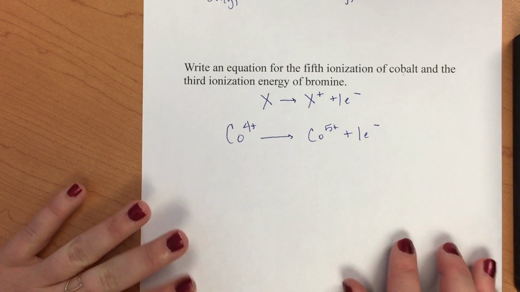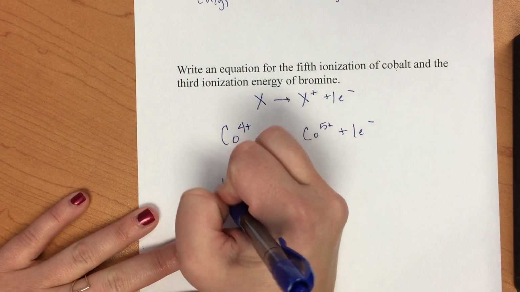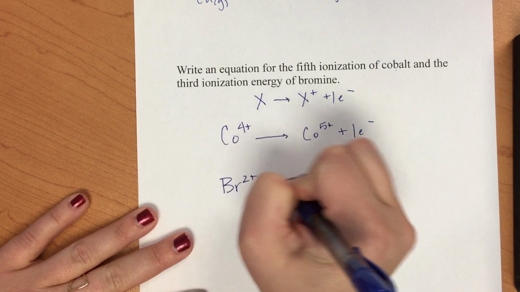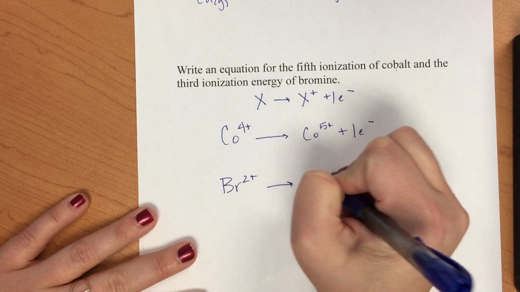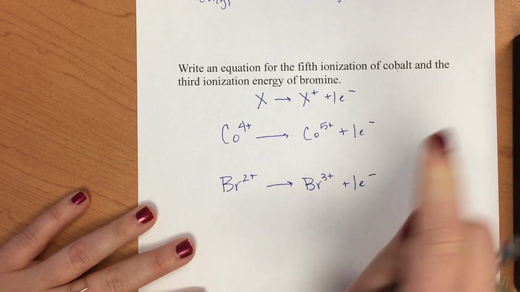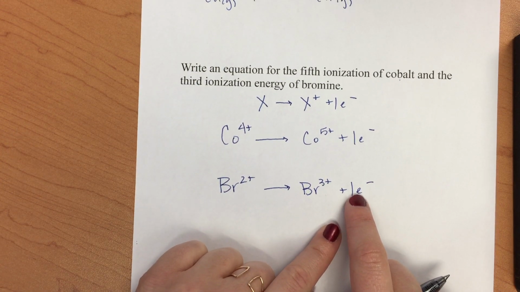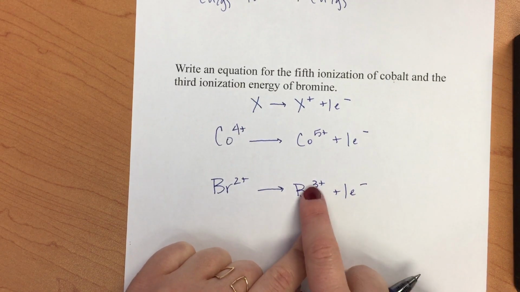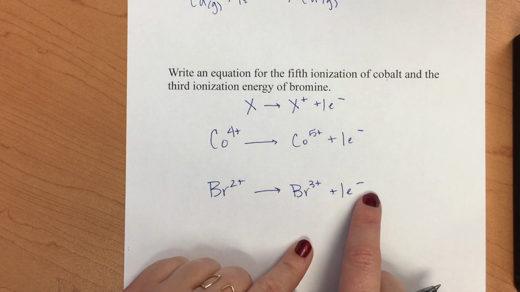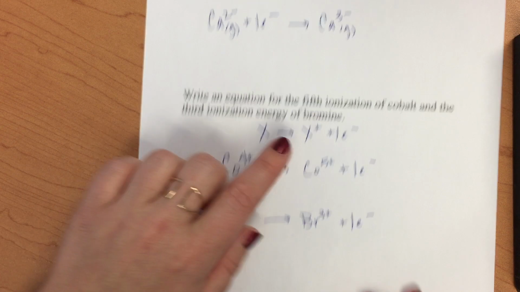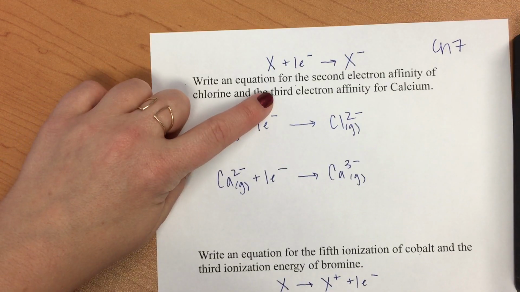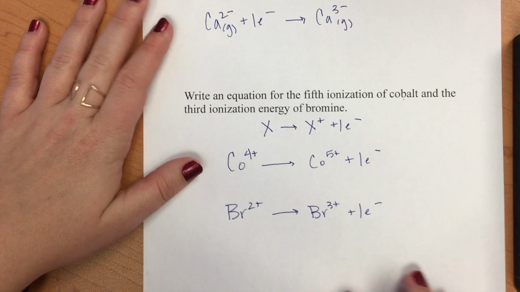So what about the third ionization for bromine? So we have Br 2 plus goes to Br 3 plus plus 1 e minus. So keep in mind, again, we're removing one electron at a time, and the fifth ionization, or the third, is to create that ion plus one electron, okay? So keep in mind the general trends of how these are created, and then it will be easier to write these out.